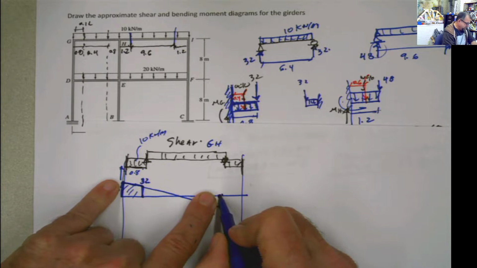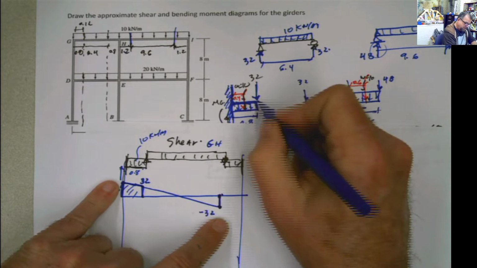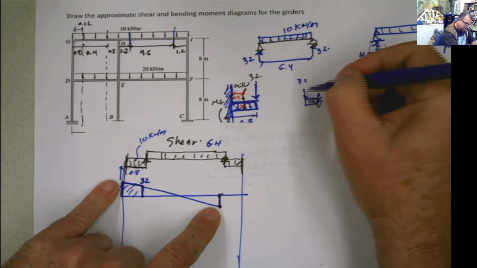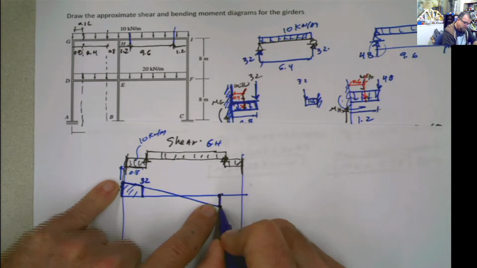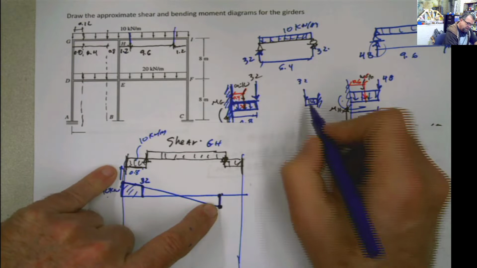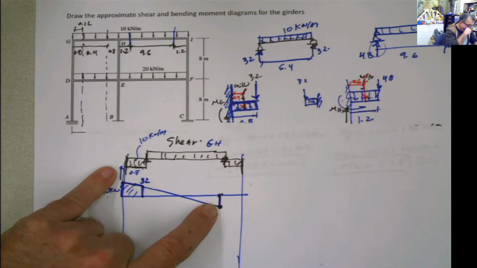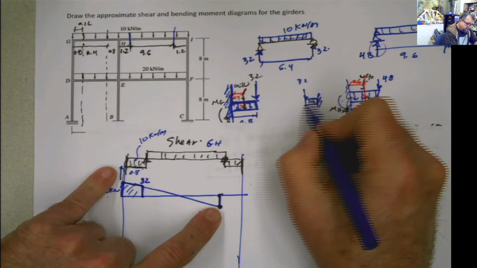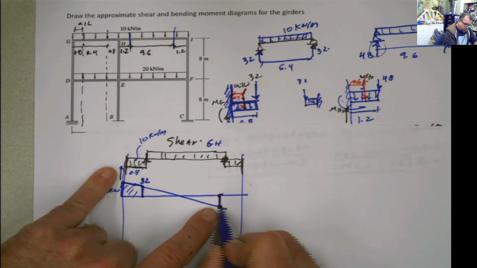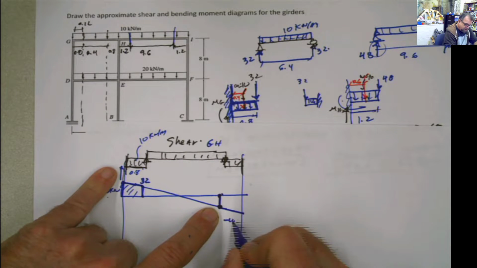And then this point goes to 0, and now I find this force that is going to make it go back to whatever it was. And then I have this total load here, which is going to be 10 times 0.8, and it's going to go to negative 40 at this point.